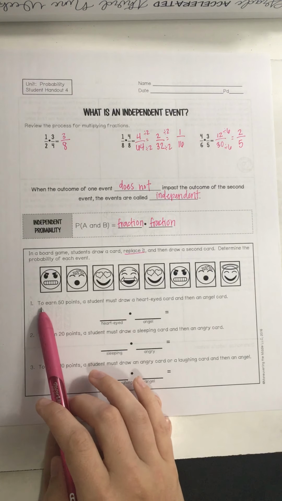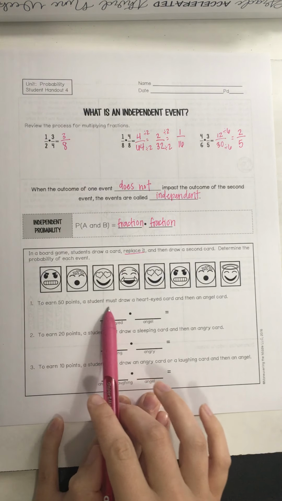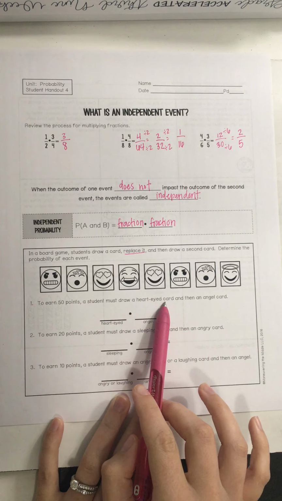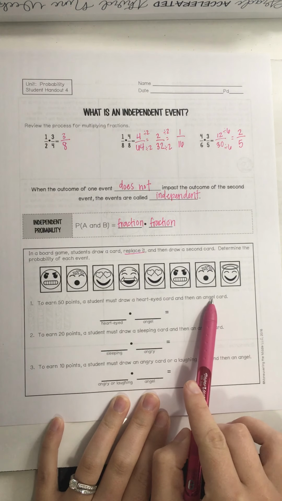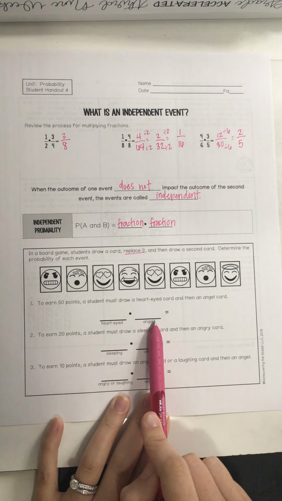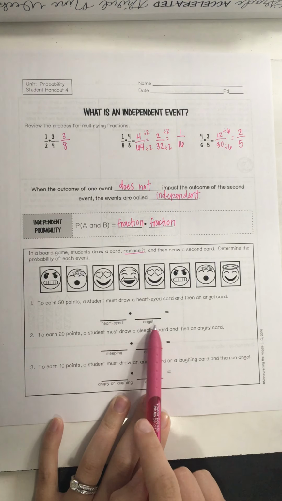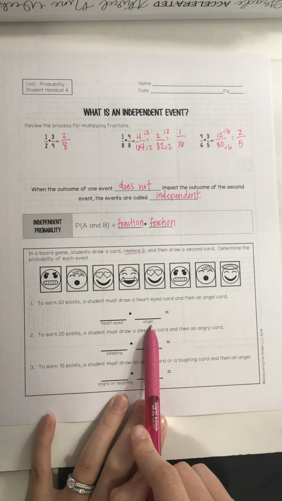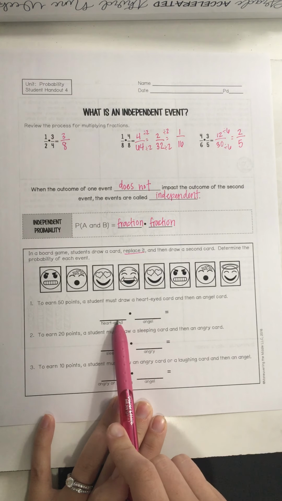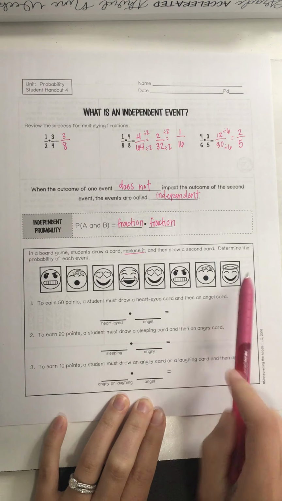So 1, to earn 50 points, a student must draw a heart-eyed card and then an angel card. So we're going to have 2 probabilities, the probability of drawing a heart-eyed card and the probability of drawing an angel card, and we're going to be multiplying those together. So let's look at our cards here.